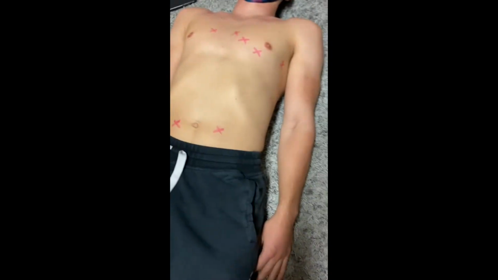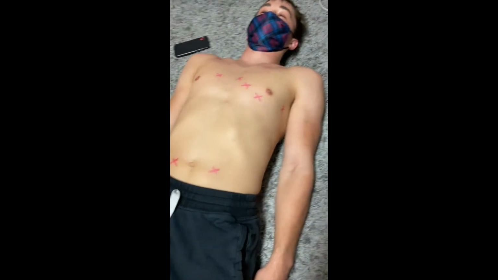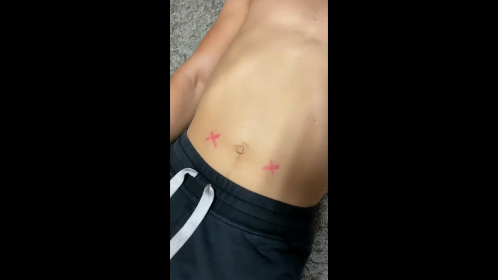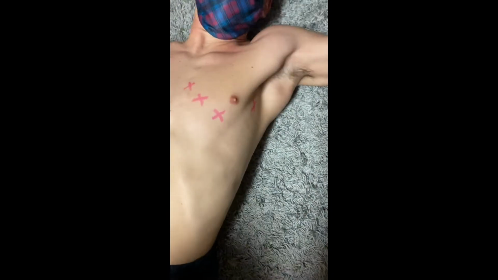All right, and then now finally for V6, I'm sorry. Josh, can you please put your arm out to the side? To the side as best as you can. I know that's in the bed there.